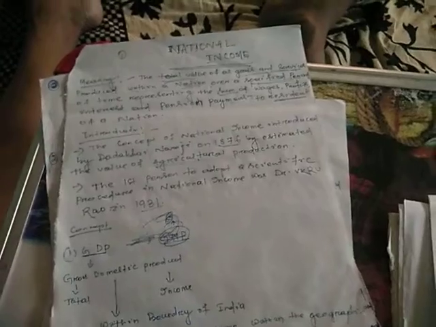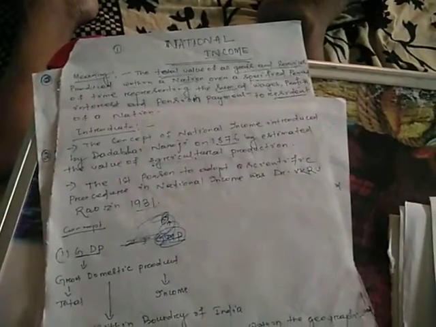So when you calculate the national income, there are some specific concepts we have to consider. Right? When we calculate the national income, the first concept is your GDP. A very familiar word. So many times we listen to this word or face it in papers, news and TV channels also. What do you mean by GDP?